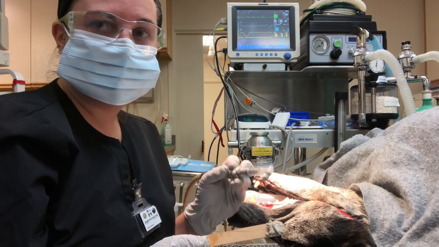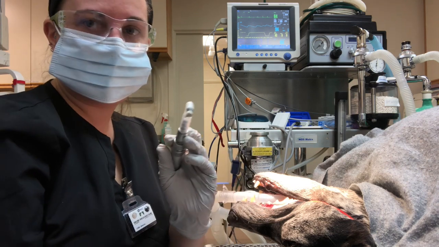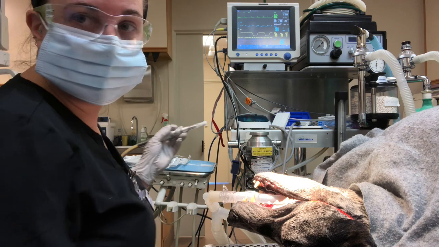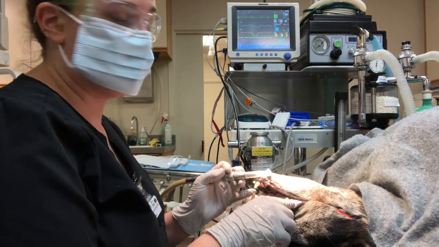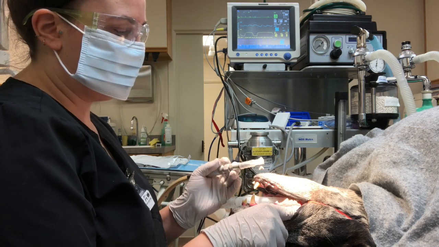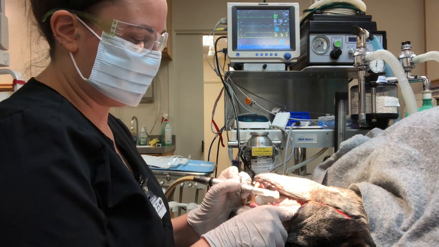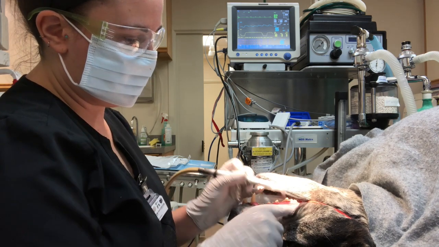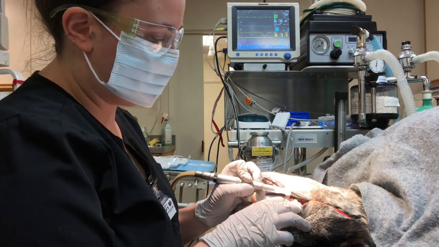When you're ready to polish your teeth, you want to grab your prophy paste and you want to fill up your cup here. And you don't want to keep it on the tooth for longer than 3 to 5 seconds because it can warm up the tooth too much and damage it. So what we're going to do, start it a little bit. And don't forget to reapply some prophy paste.